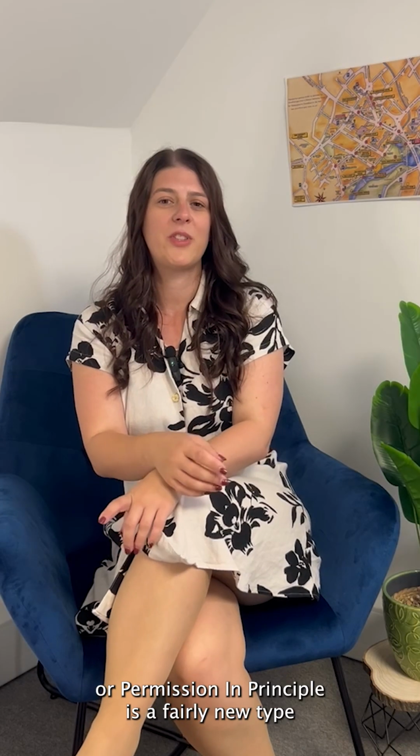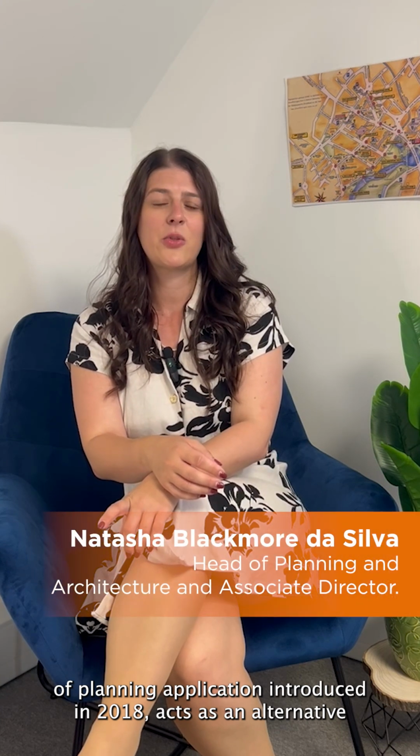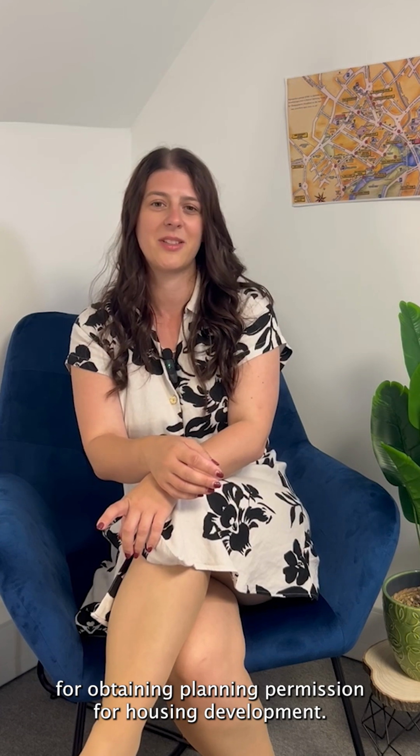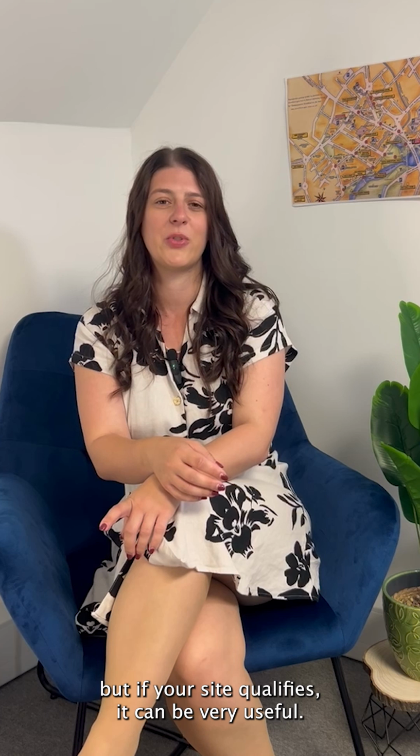A PIP, or permission in principle, is a fairly new type of planning application introduced in 2018. It acts as an alternative to the traditional full planning route for obtaining planning permission for housing-led development. It is suitable for certain sites only, but if your site qualifies, it can be very useful.